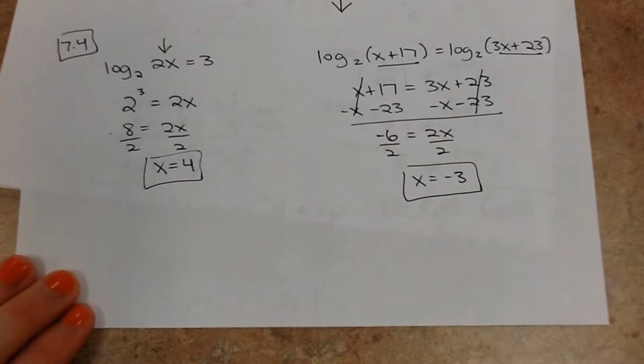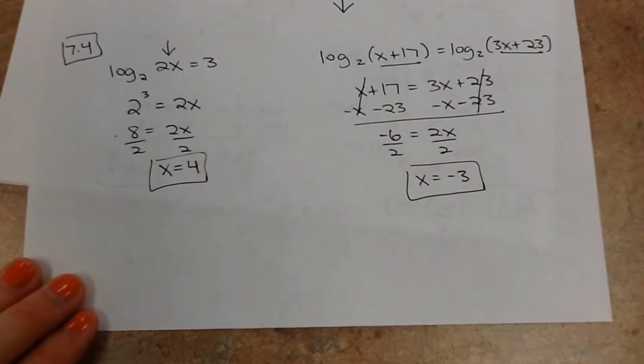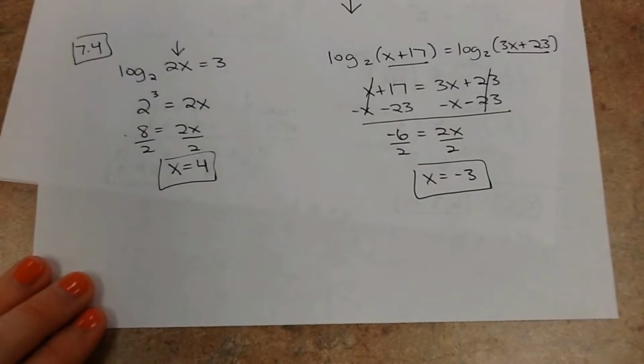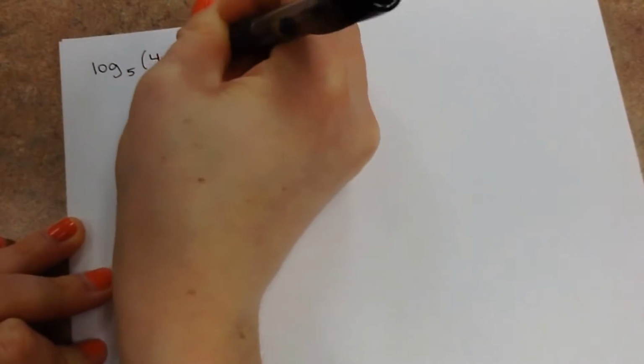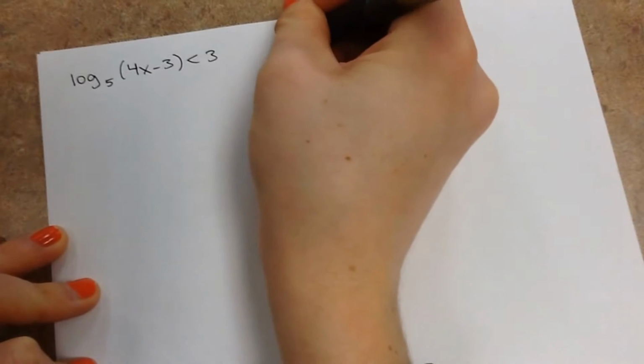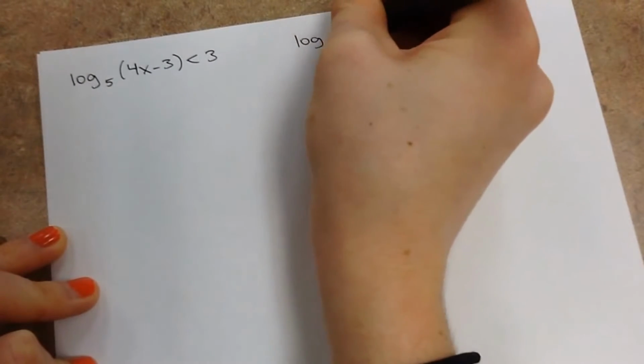In this section, we also had inequalities. Some of these inequalities are very similar to the equations: one of them could have just a log on one side, and one of them could have a log on both sides. So I want to make sure you see an example of both of these as well.